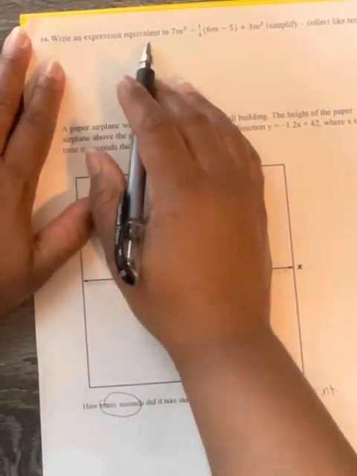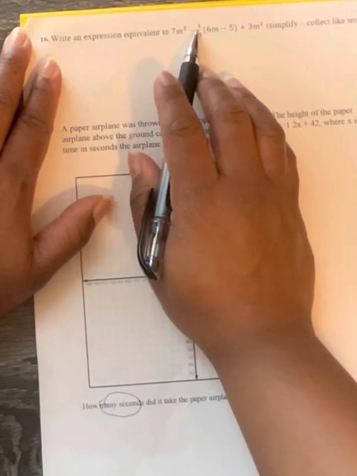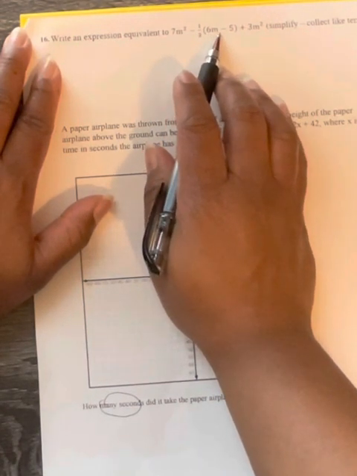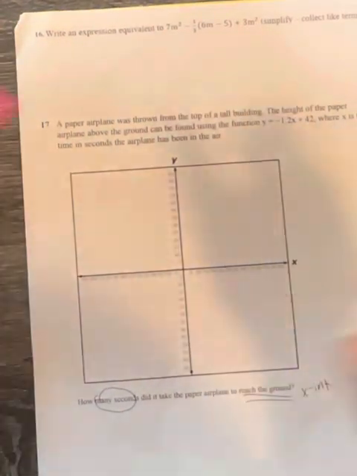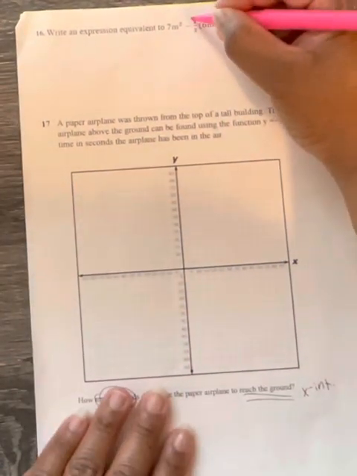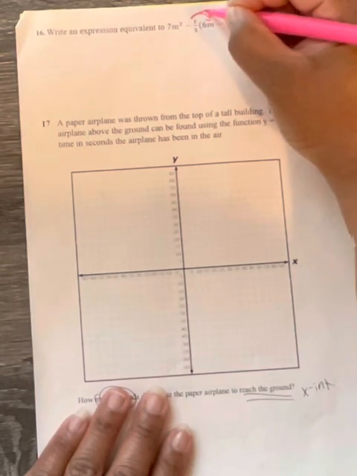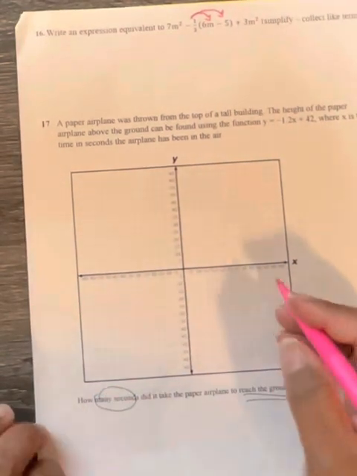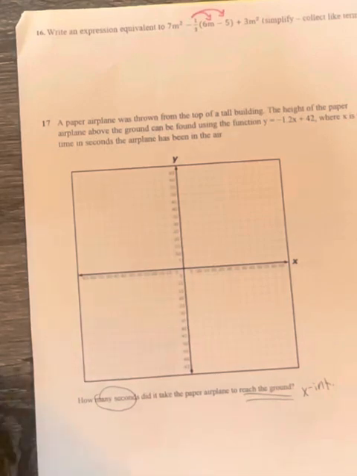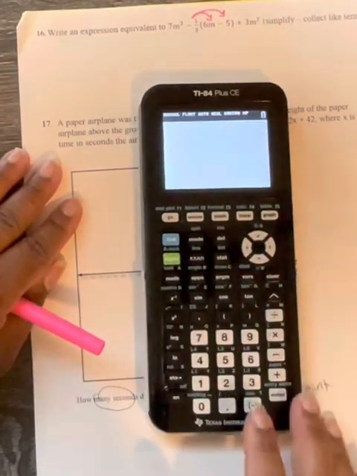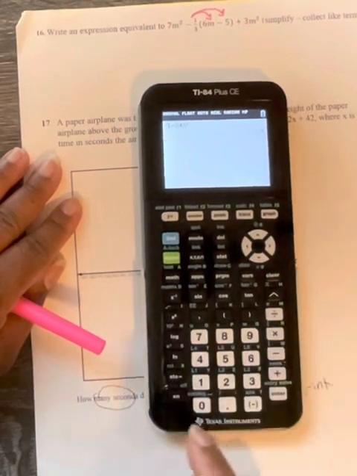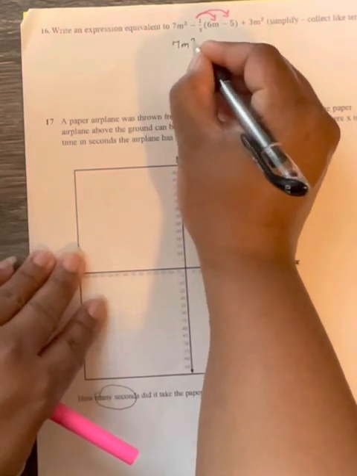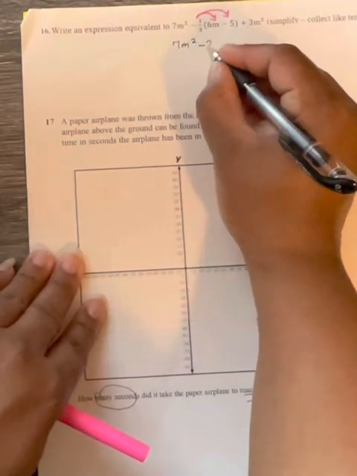It says, write an expression equivalent to 7m squared minus 1 over 3 times 6m minus 5 plus 3m squared. We're going to deal with the parentheses first. So let's go ahead and distribute the negative 1/3 times 6m and negative 1/3 times negative 5. So, calculator, negative 1 divided by 3 times 6. It gives us negative 2. So we're going to bring down the 7m squared portion, but this is going to be minus 2m.